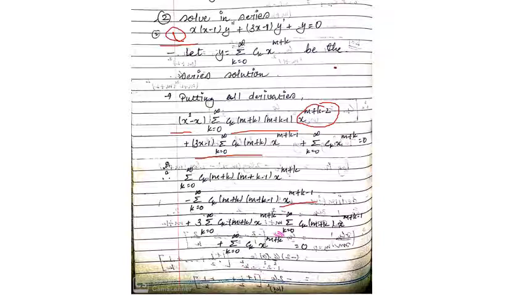Now the third term, 3x into this whole term: 3x has a single power, and m plus k minus 1 is given, so it will be 3 as it is, c_k (m plus k), and here it will be m plus k only. Now minus 1 and this whole term will be as it is, and the last term again keeping as it is. Hope you understood this step.